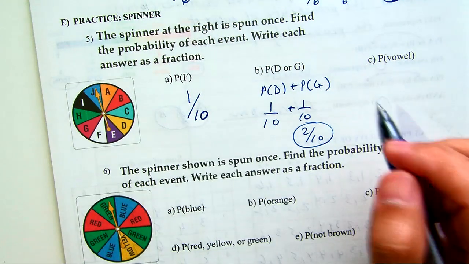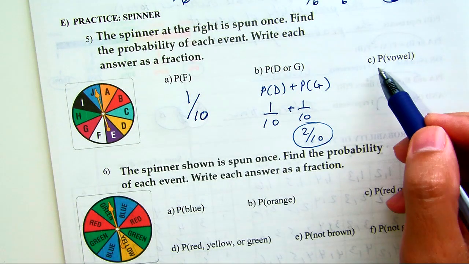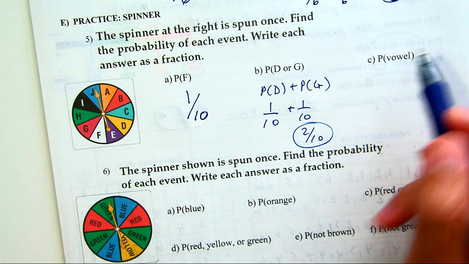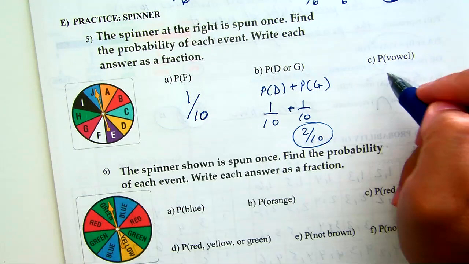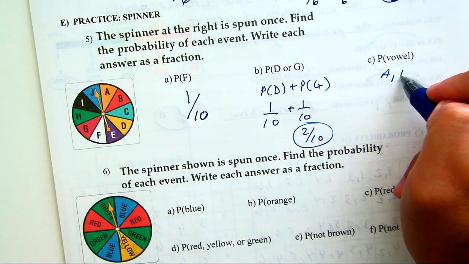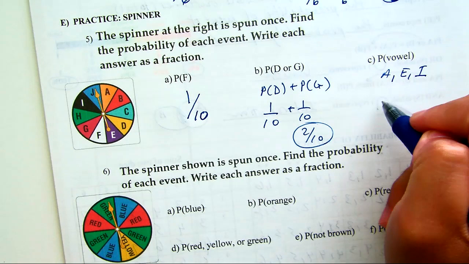Okay. Let us see. Find the probability of a vowel. Well, how many are there? There are A, E, and I. Therefore, it's 3 out of 10.